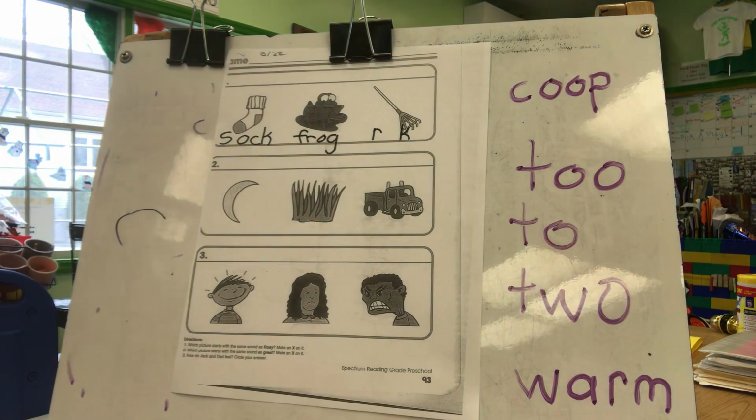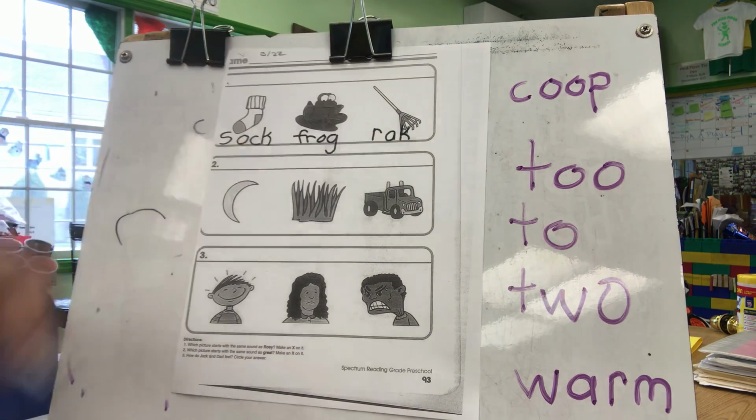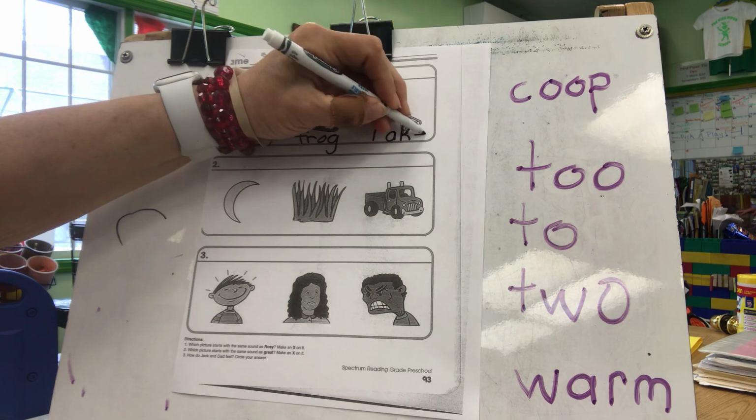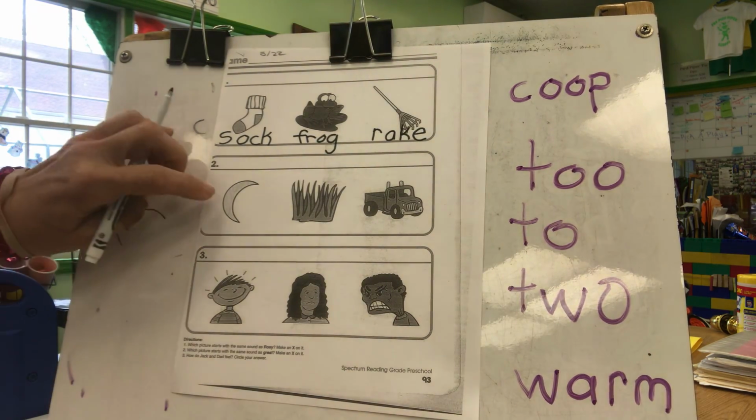Rake. But what's in the middle? A. I hear a long A. Ray. So what vowel is going to give the vowel power to the A? What's the most common vowel to help out its vowel friends? If you said E, you're correct. It gives the vowel power to that A for the word rake. Let's look at the next one.